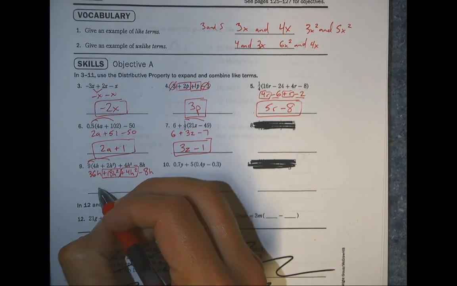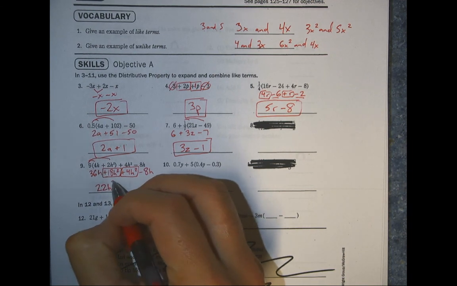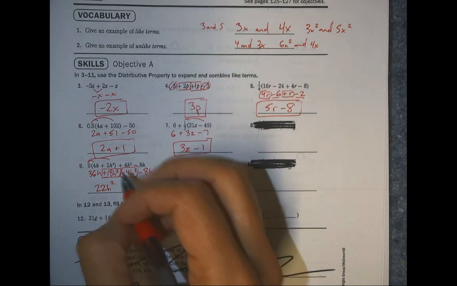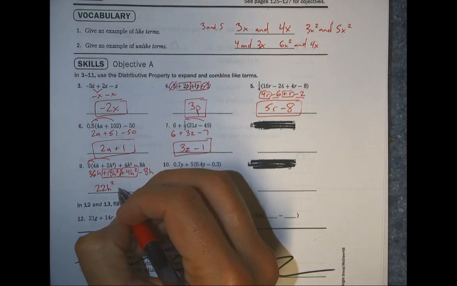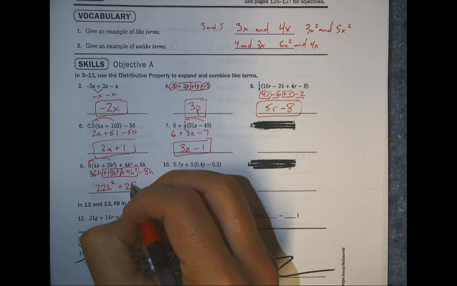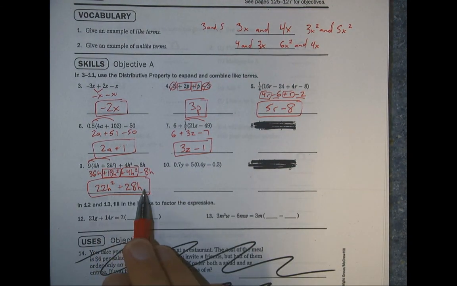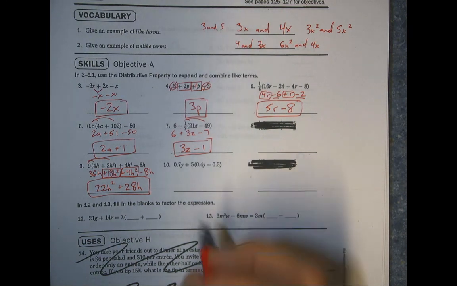So when I combine my h squareds, that's 22h squared. When I combine my h's, it's 36 minus 8, so that's 28. It's a positive 28h. Those stay separate, not like terms. H squared and h are different.